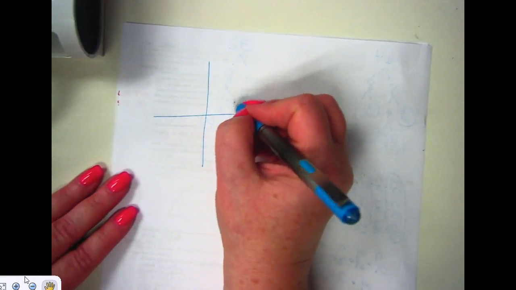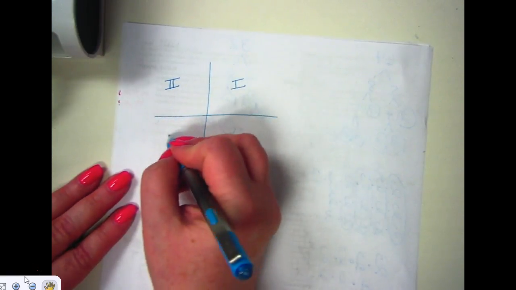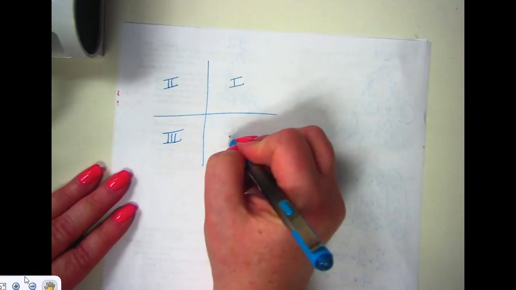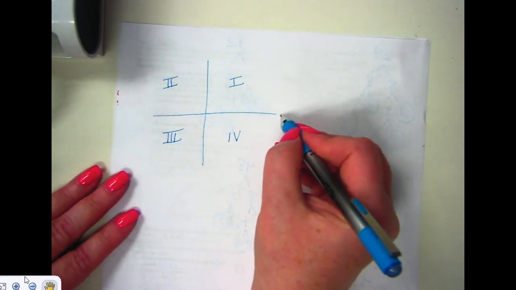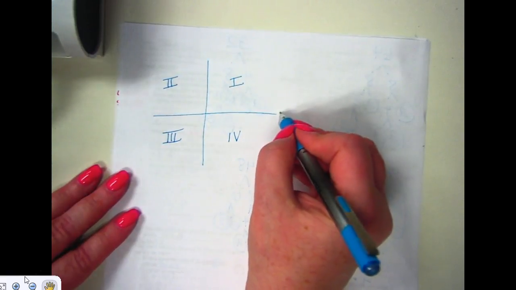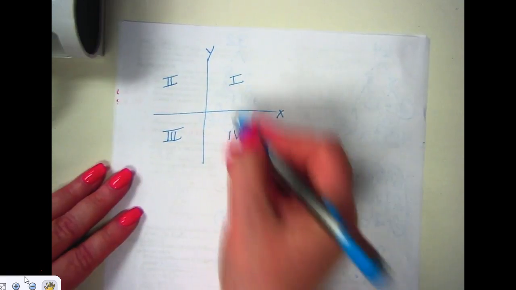What quadrant number is this? That's 1. What's this one? 3 and 4. Okay, so what axis is this? X. What axis is this one? Y. I need to know that.